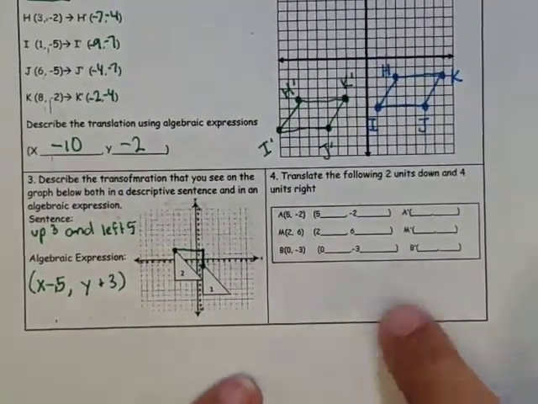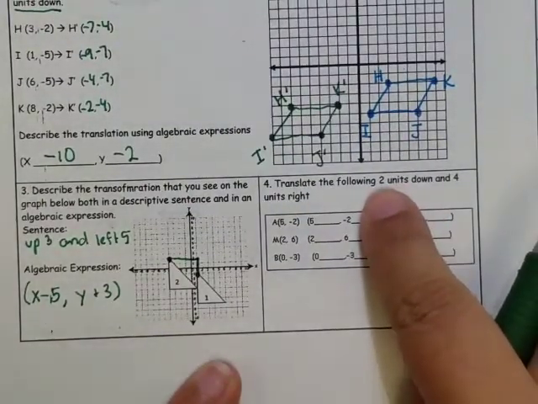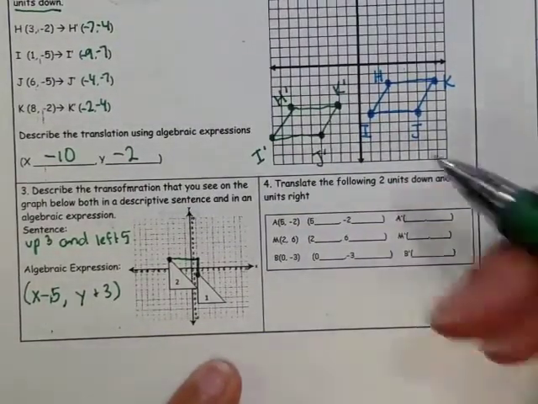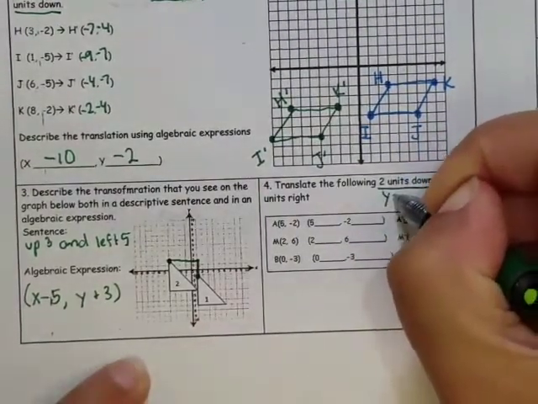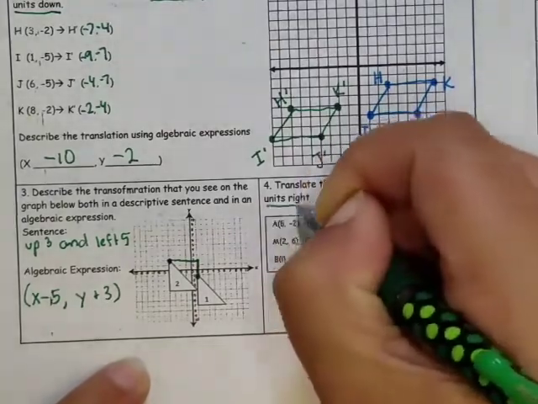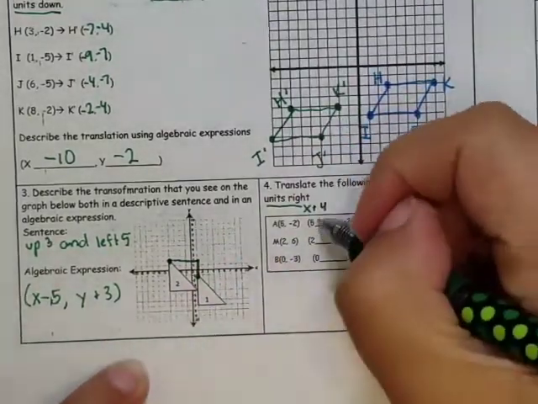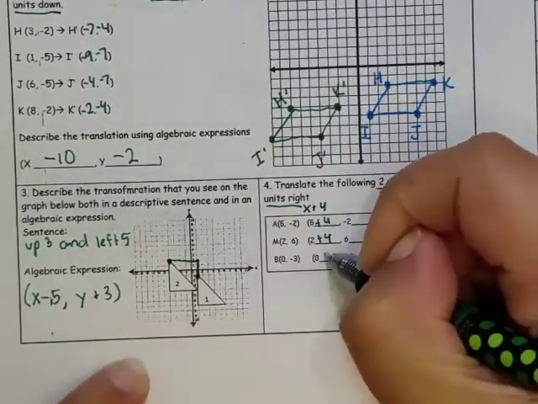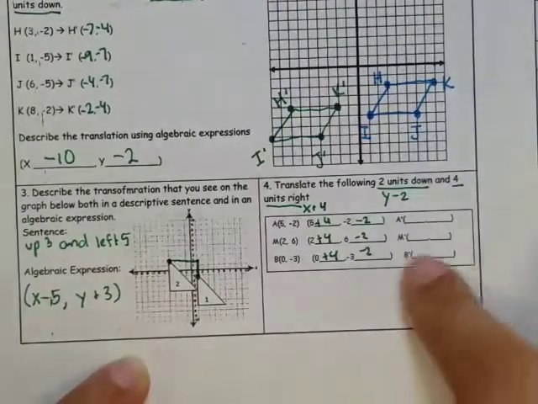Last example we're going to do together, and then you guys are going to finish the rest on your own. Translate the following 2 units down and 4 units right. So 2 units down, that's my y value, so we're going to subtract 2. And then 4 units right, that's my x value, so we're going to add 4. So right here I could just put +4 for all of these. And right here I could put -2 for all those. And then I could just jump to my answer.